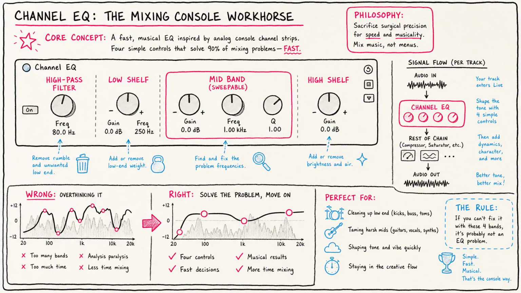Channel EQ represents Ableton's answer to a simple question. What if you could have the streamlined EQ section from a professional mixing console on every track without the complexity of a full parametric equalizer? Introduced in Live 10.1, Channel EQ deliberately sacrifices surgical precision for something arguably more valuable in day-to-day mixing: speed and musicality. The design philosophy here mirrors what you'd find on a classic analog console's channel strip.